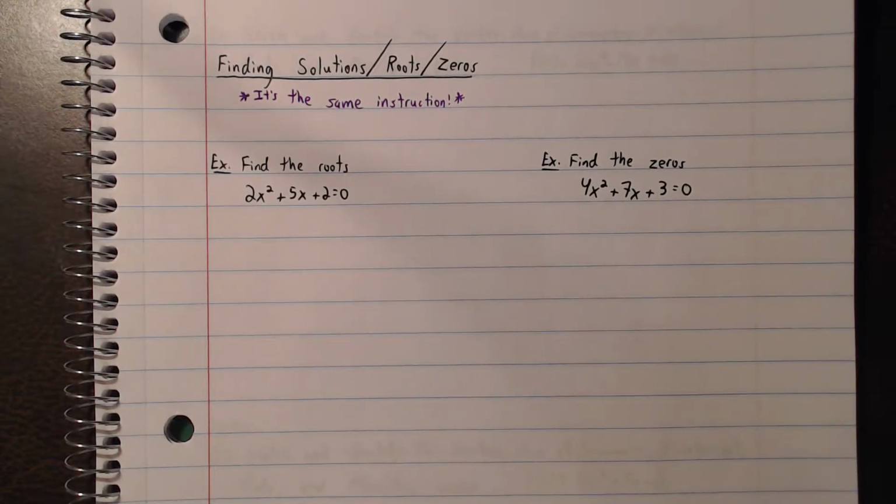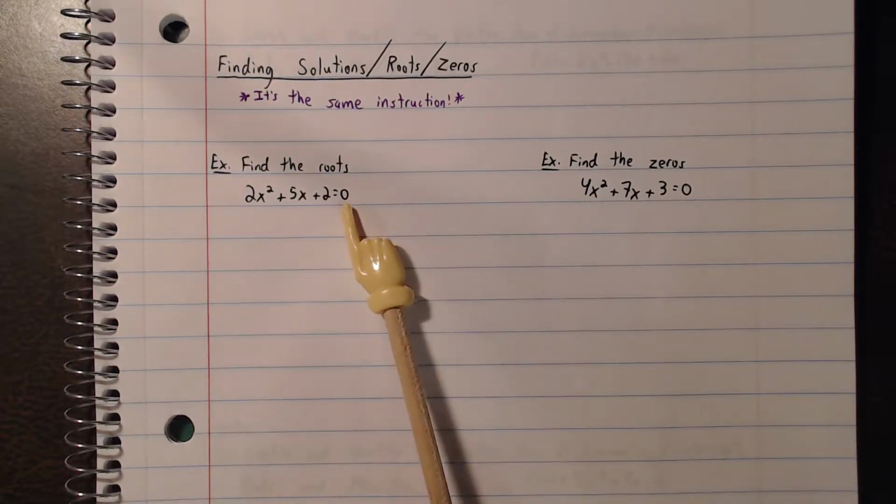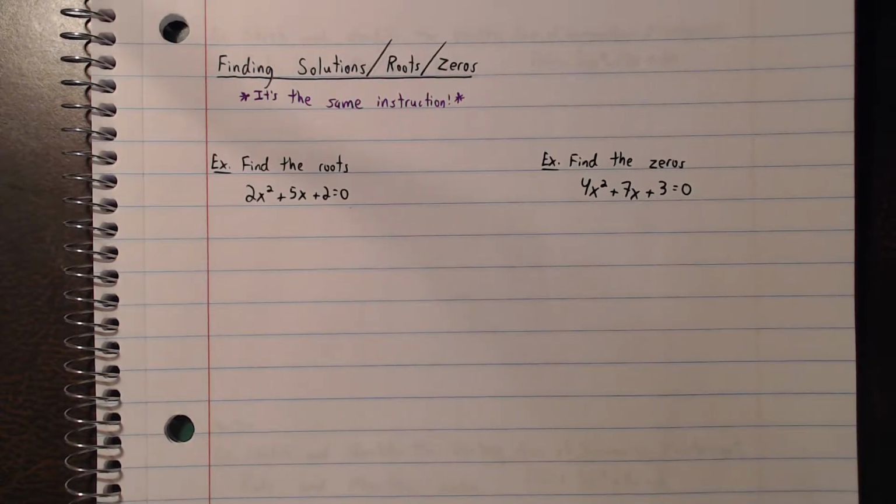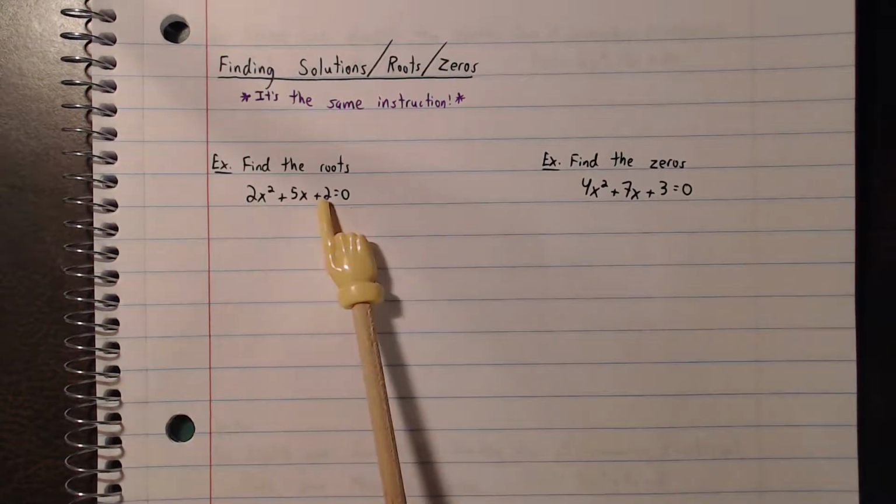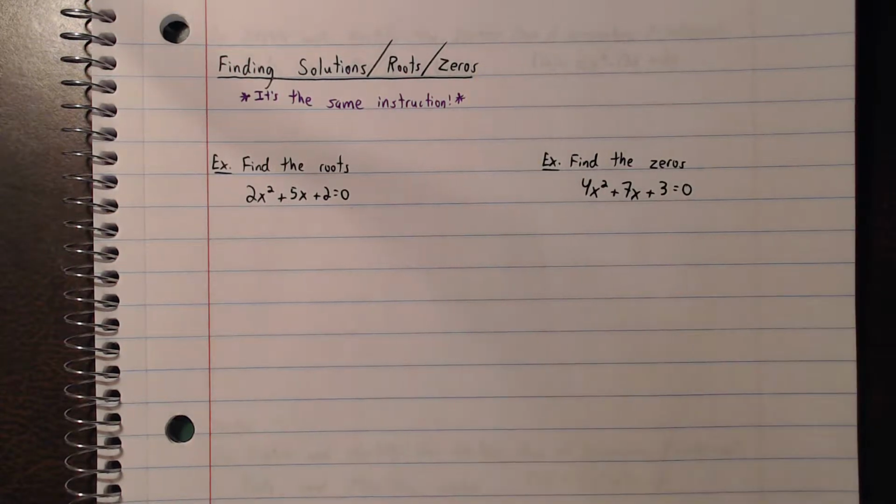What's going to look a little bit different is we'll either have this written as a function, or as you see here, we have it equal to 0. Either way, if I'm trying to find roots or solutions, I'm trying to figure out what values I can plug in to make it equal to zero, which is also why they call it zeros. So what we're going to do is factor, and we're going to use the Berry method to factor, but in the end, we're going to set each of the factors equal to 0 and solve, and that will give us our roots or zeros, solutions, whatever you want to call them. Okay.